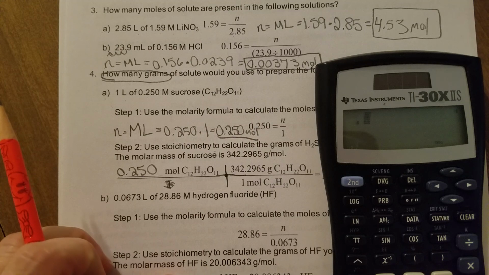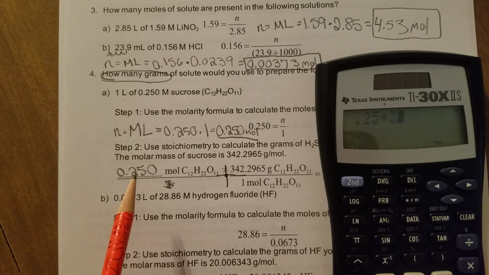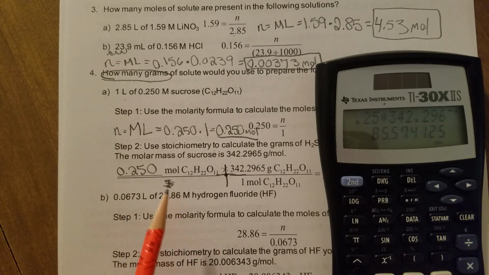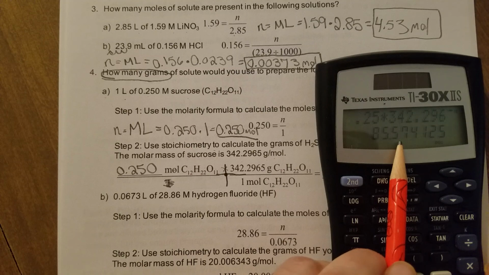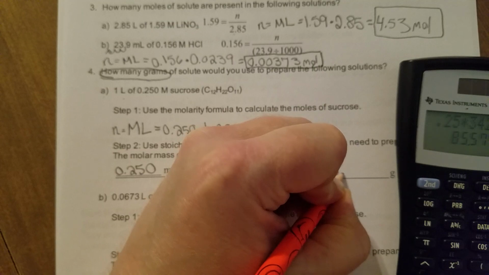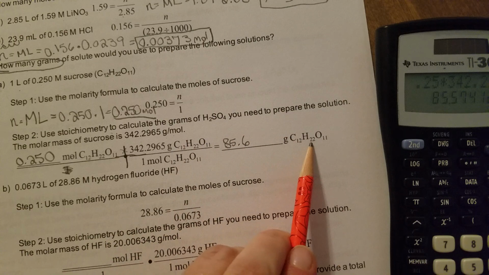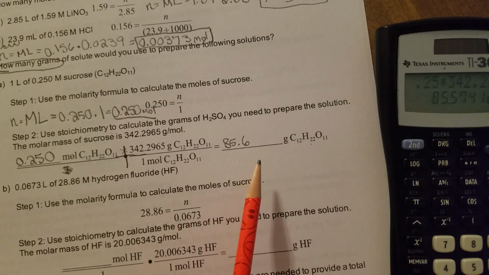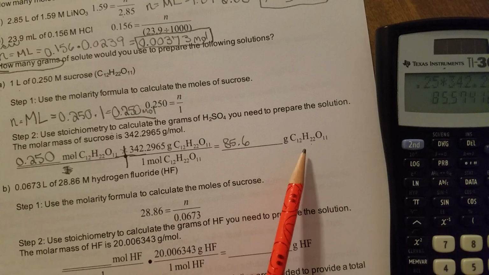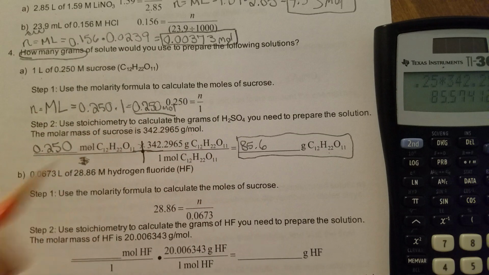So we have 0.25, and then this wall says times 342.2965 equals 85 point, and we'll round this 5 to a 6 because 7 is 5 and up, so bump it up. 85.6 grams. See our unit and substance here transfers past the equal sign. 85.6 grams of C12H22O11. And that is our final answer.